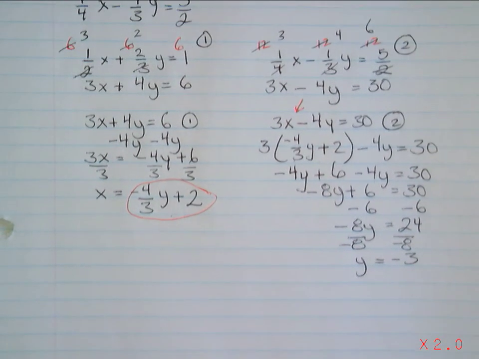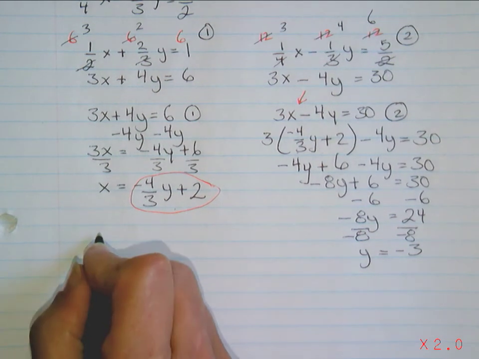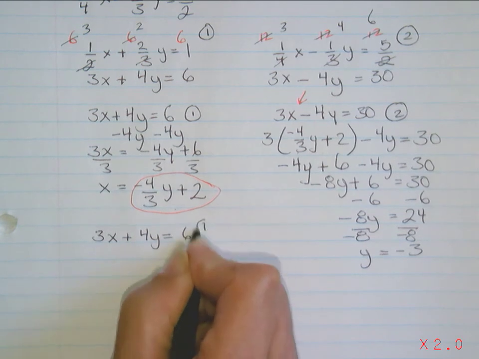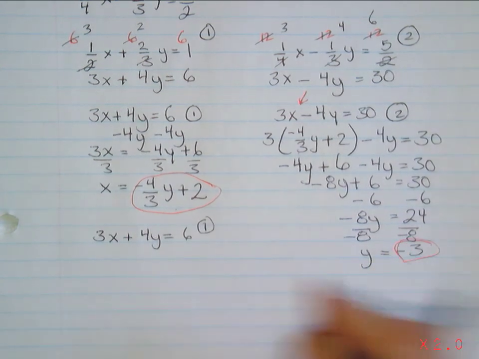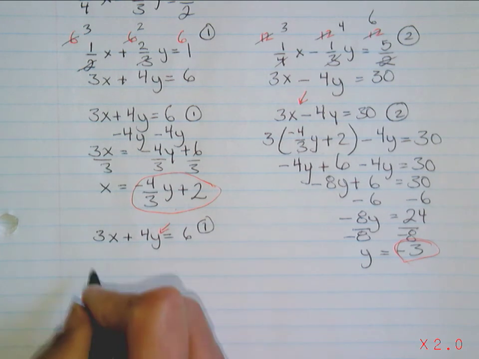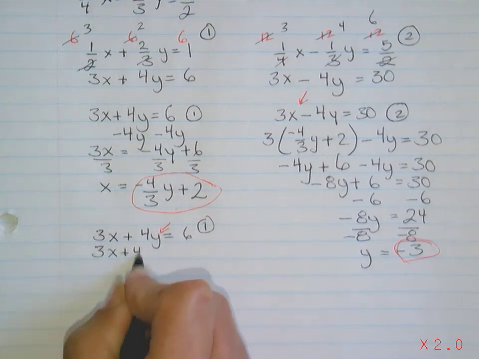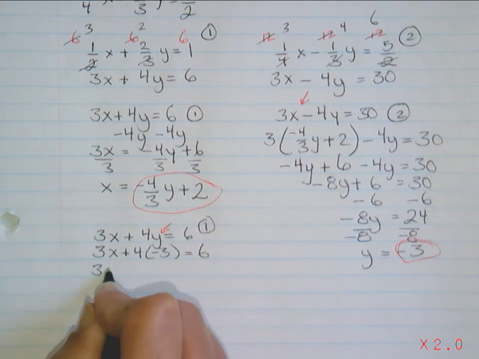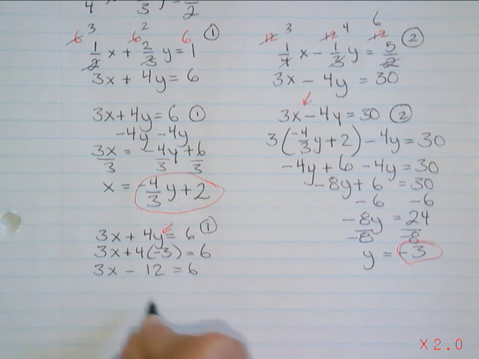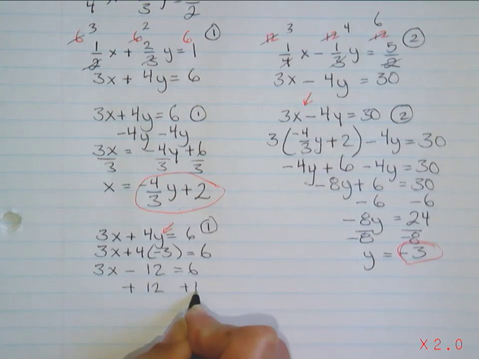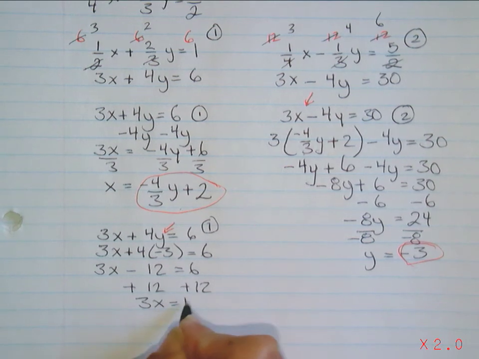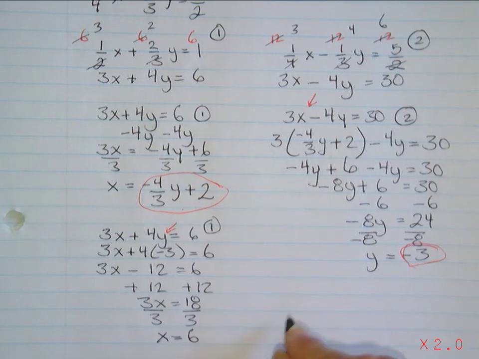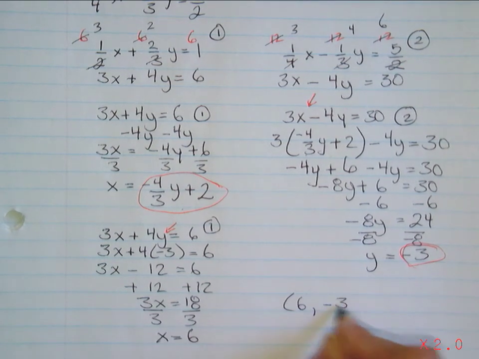So after figuring out what y is, I'm going to go back to the other equation and substitute what I think y is for y. And it's really important to number your equations so that you know which one you're working with. I'm not talking about this too much because I'm just doing algebra that you know how to do. So my solution is 6 and negative 3.